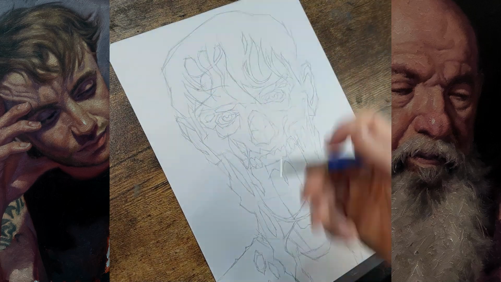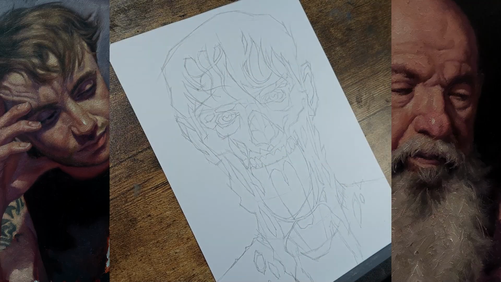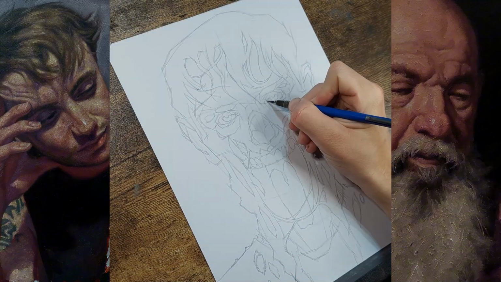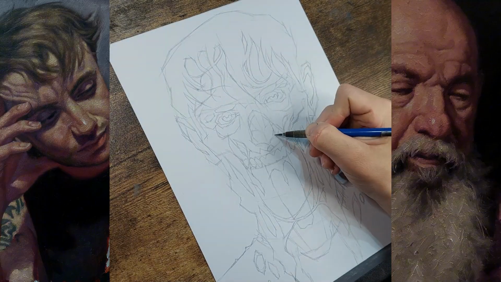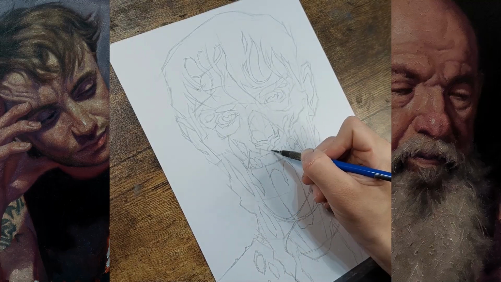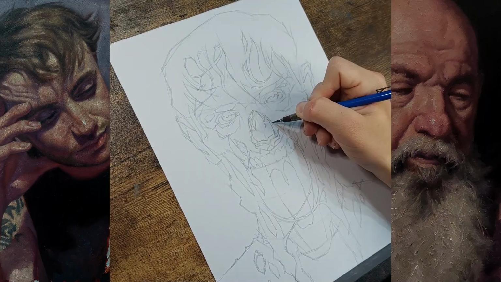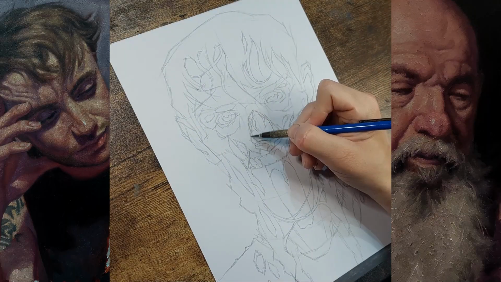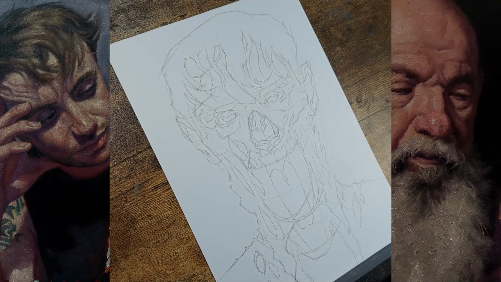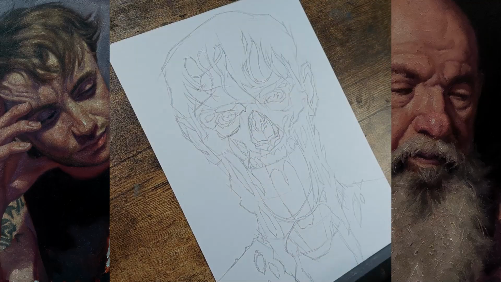This entire procedure is a process of trial and error. It's not as simple as doing a graphite drawing of a more traditional portrait, although few people would call that simple. Here we have the added difficulty of transforming a normal face into a zombie, which requires a significant amount of invention and imagination.